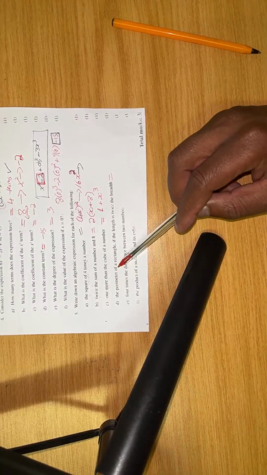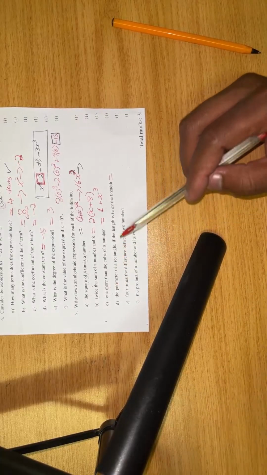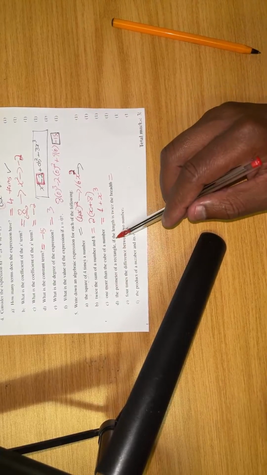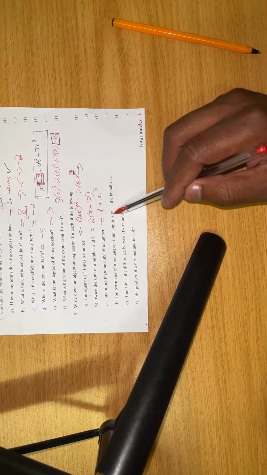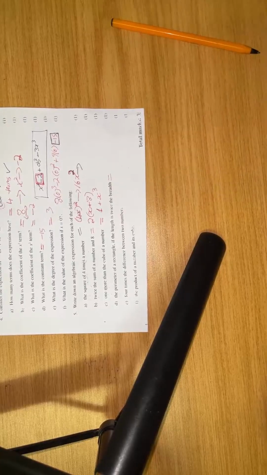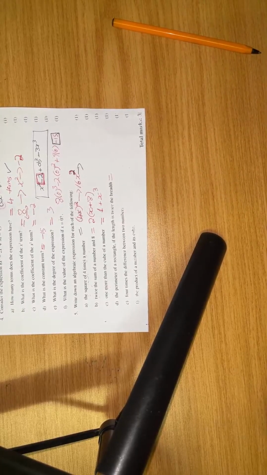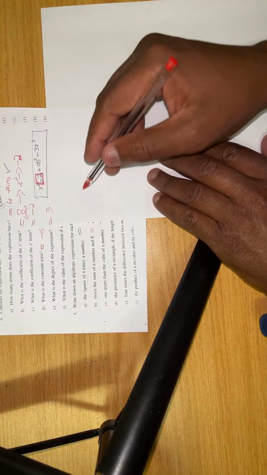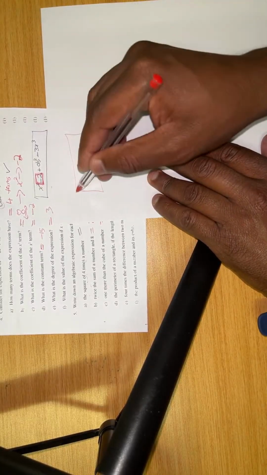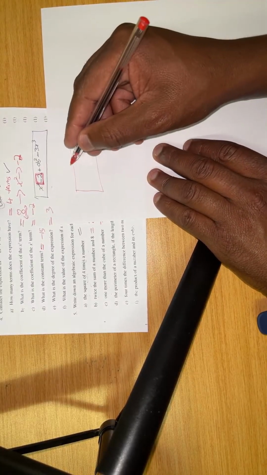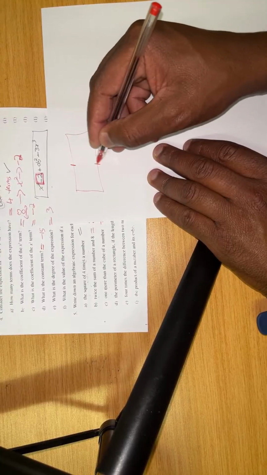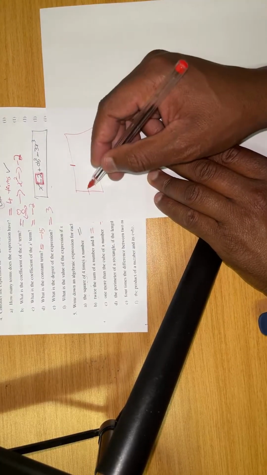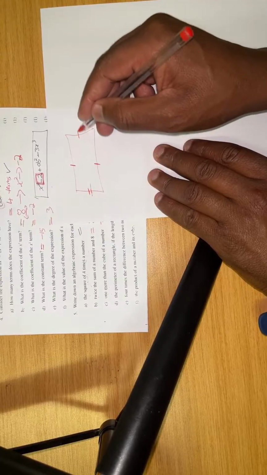The perimeter of a rectangle, if the length is twice the breadth, this is what they are talking about. We know that the perimeter, if this is a rectangle, this side is equal to this side. This side is equal to this side.